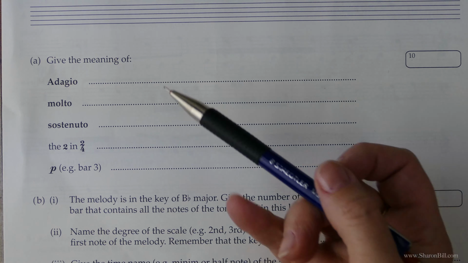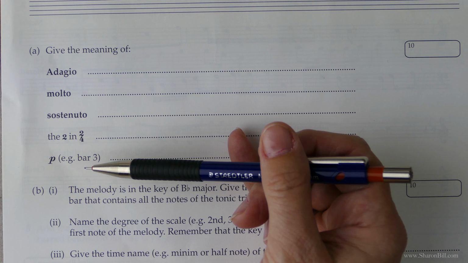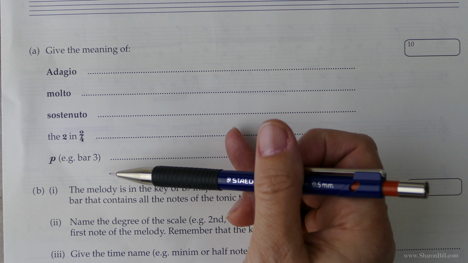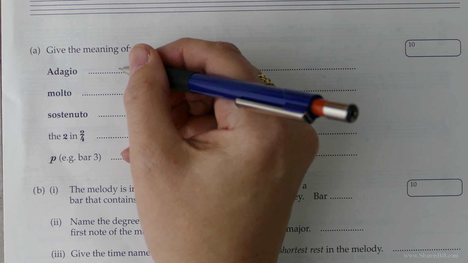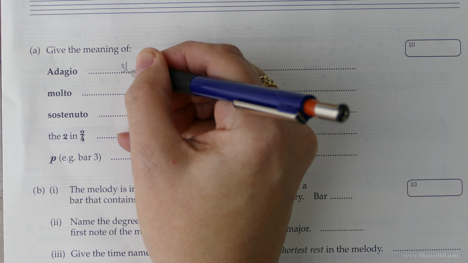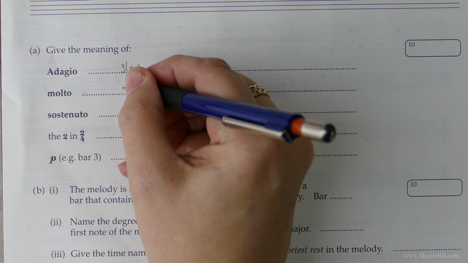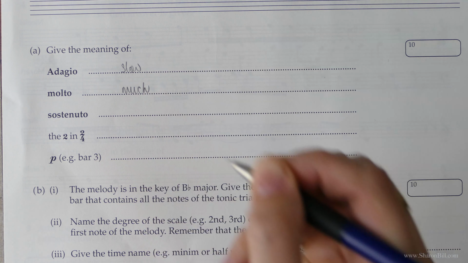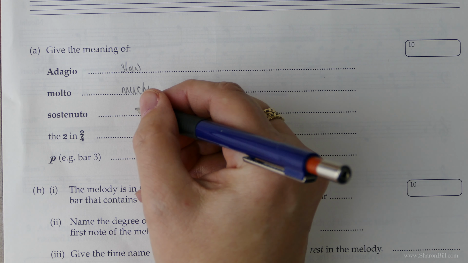So the first part of the question is to give these their meanings. So let's go ahead and give these their definitions. Let's just check these through. Adagio is your tempo direction, that means slow. Molto means much, or I suppose you could say very. Sostenuto is sustained.